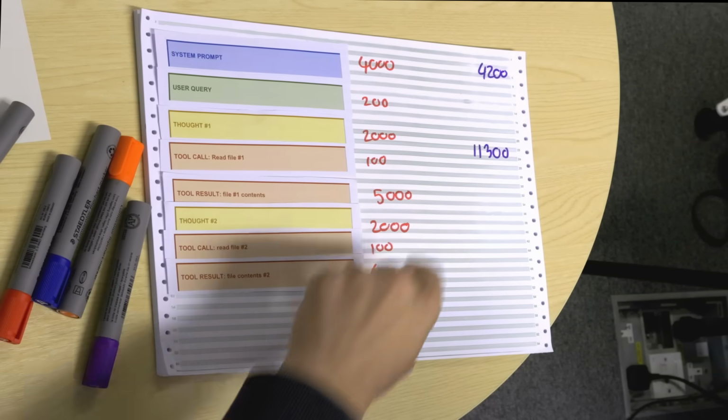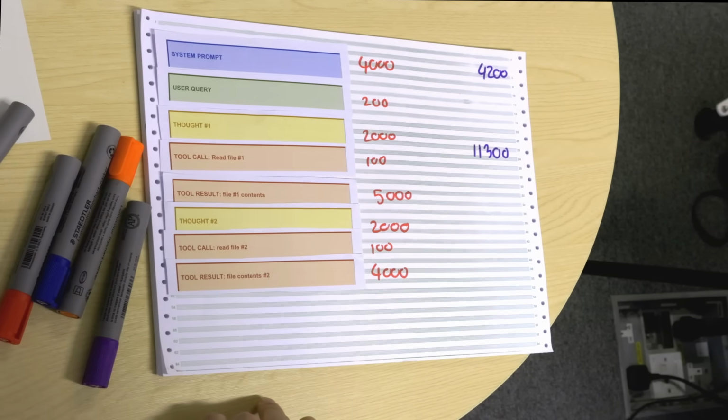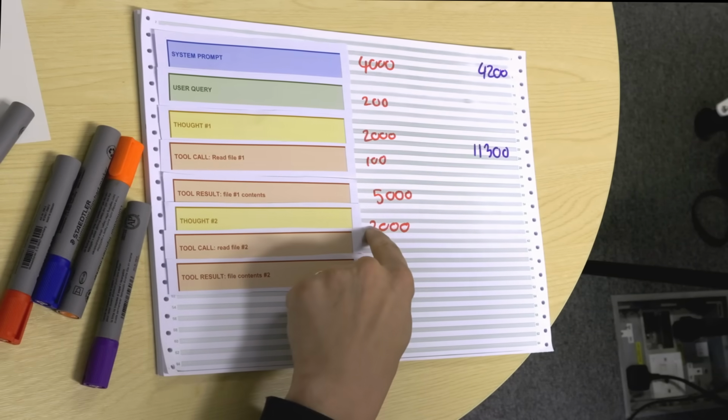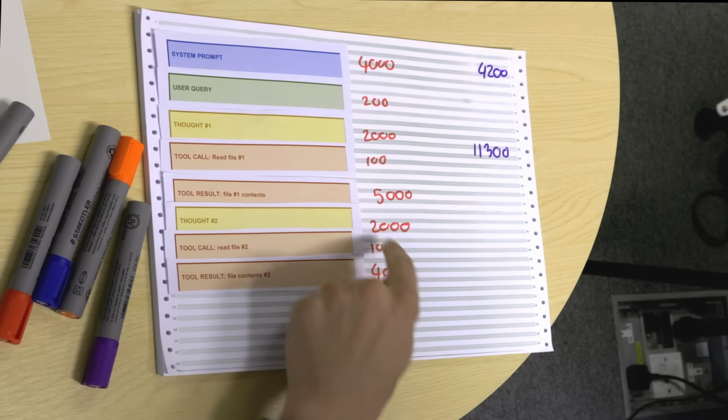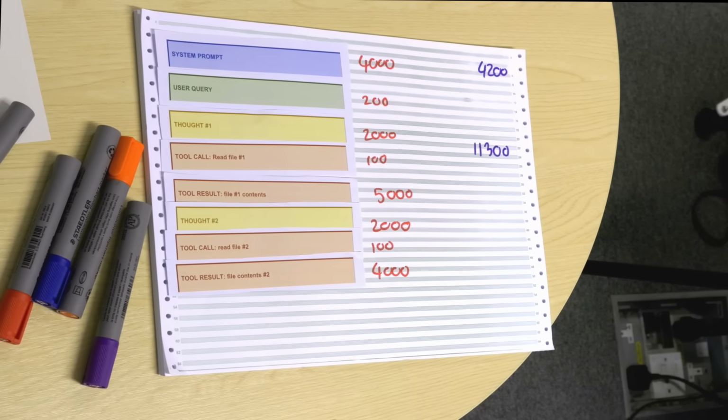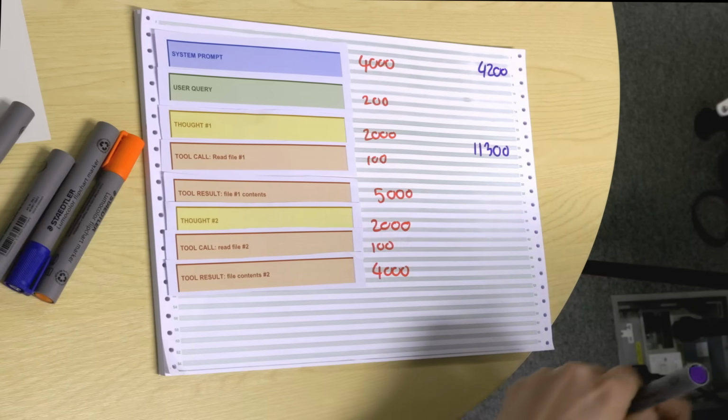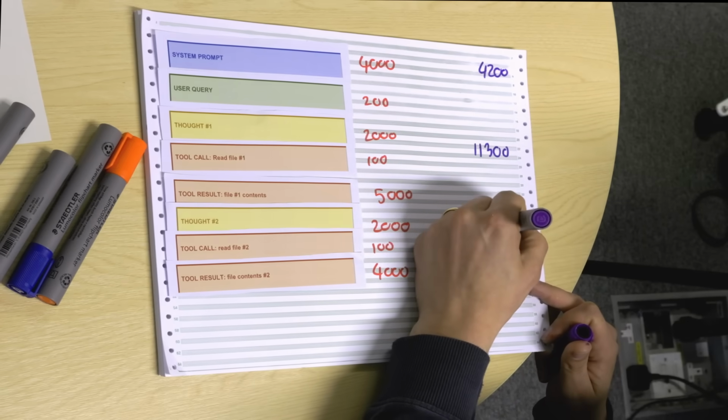Now, this goes back into the model, and it has to make a decision on what to do in terms of fixing the code, right? So this is now 11,300 plus another 2,000, so 13,300, 17,400 tokens, right? 17,400 input tokens. I've not even got my answer yet, right? Okay, it's getting a bit grim, but all right, let's keep going.